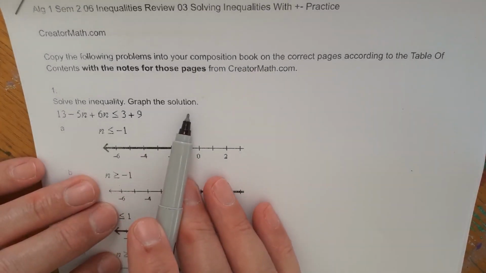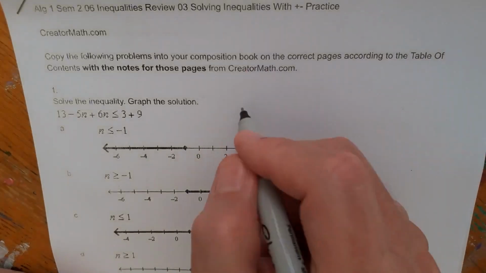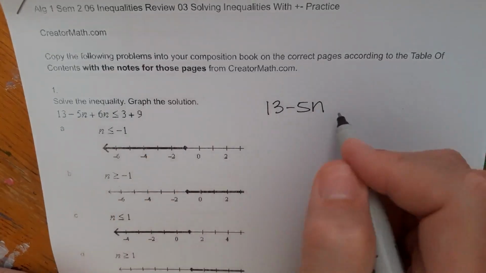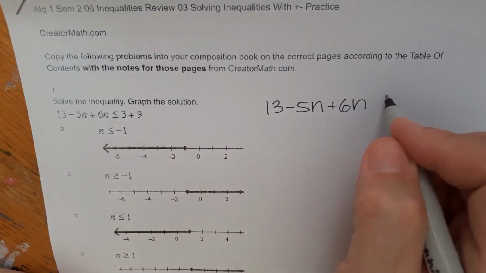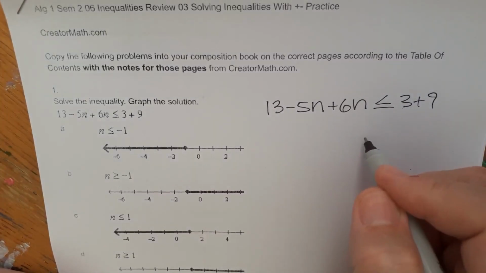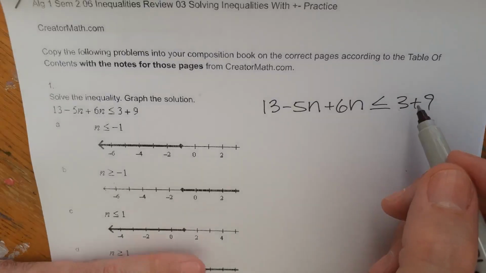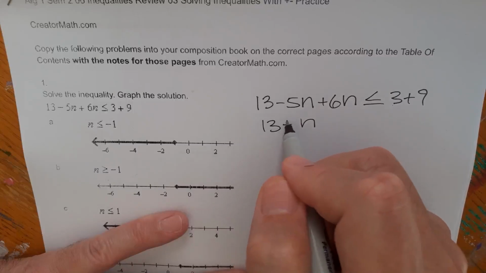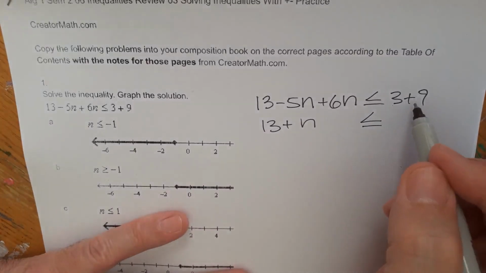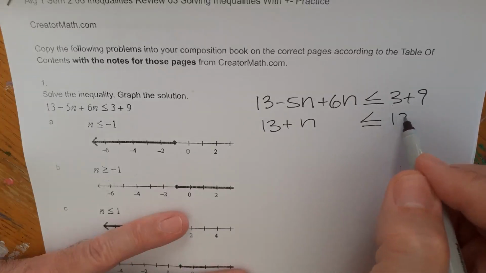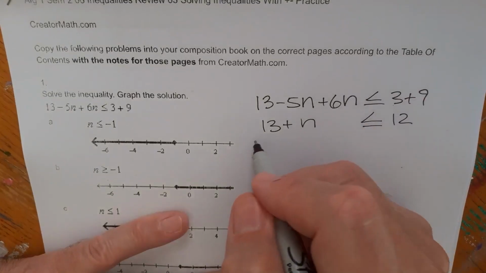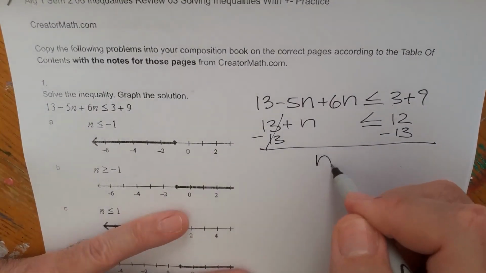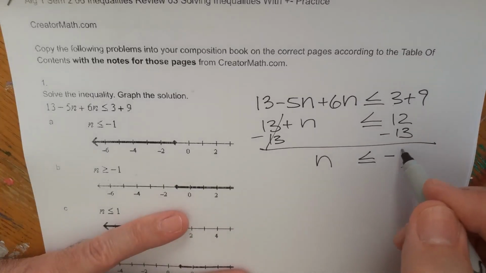We have solve the inequality, graph the solution. So a little bit hard to see, but it looks like 13 minus 5n plus 6n is less than or equal to 3 plus 9. Well, we can clean it up a little bit by combining like terms. We can say 6n minus 5n is n. So we have 13 plus 1n. We still have the same inequality sign, and 3 plus 9 is 12. If we were to subtract 13 from both sides, it would disappear here. We'd say n is less than or equal to negative 1.